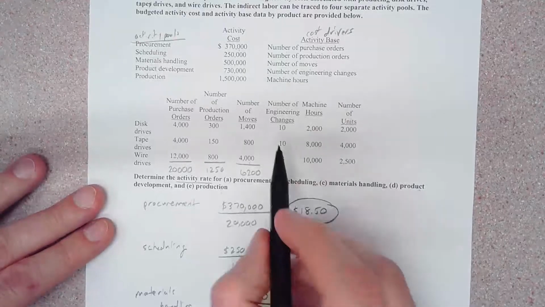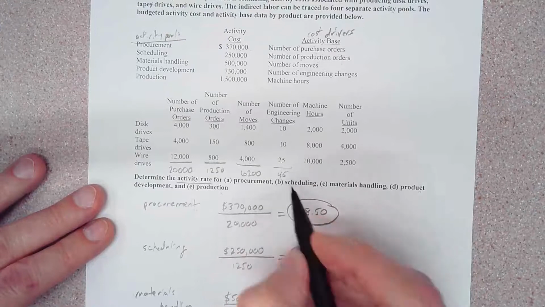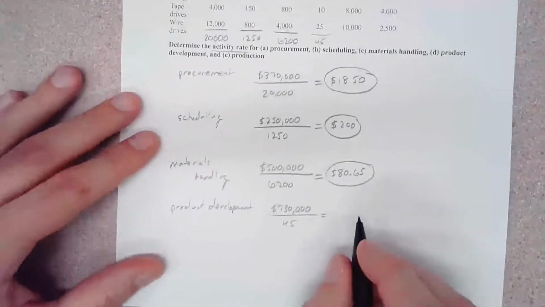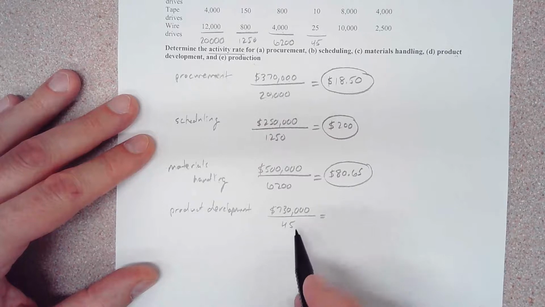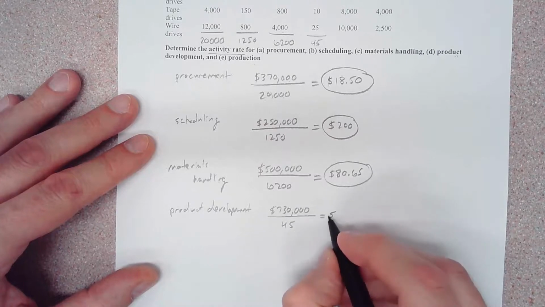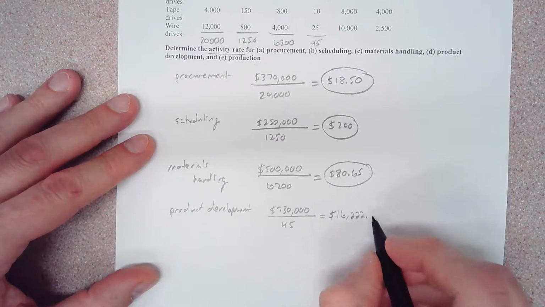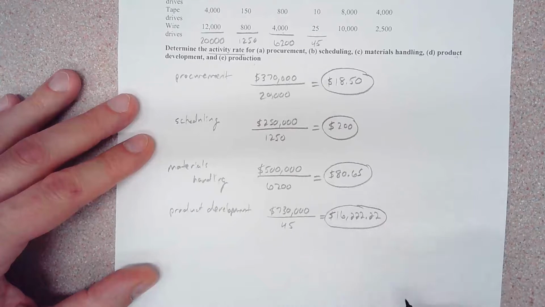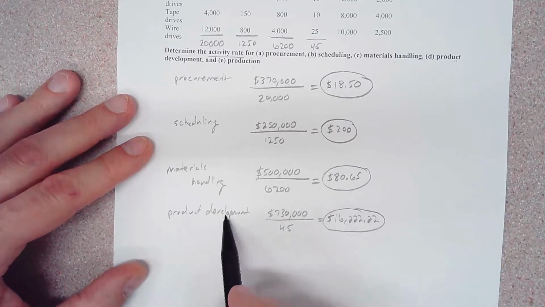If we look here, the number of engineering changes in total is 45. So 730,000 over 45, and if we execute this, we come up with $16,222.22 as the activity rate for product development.